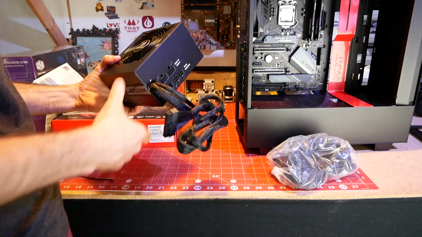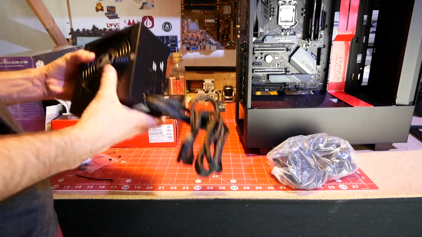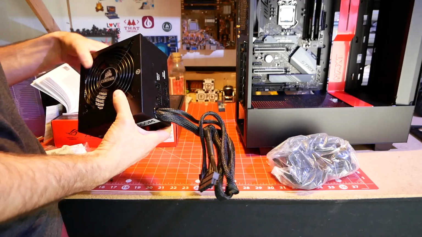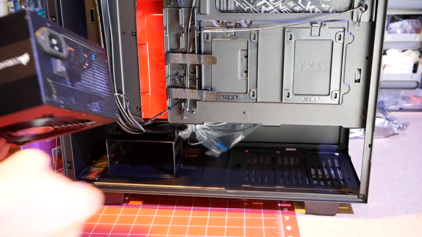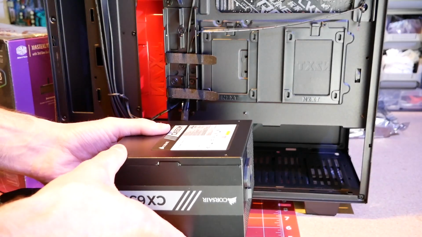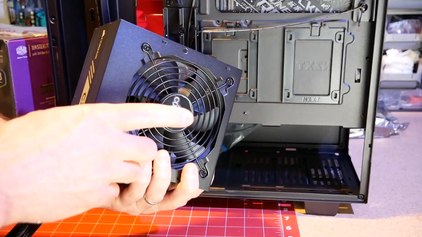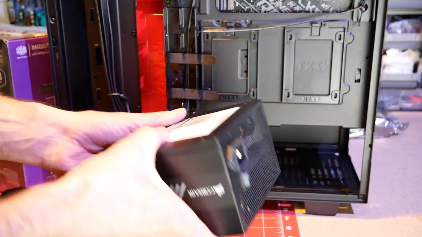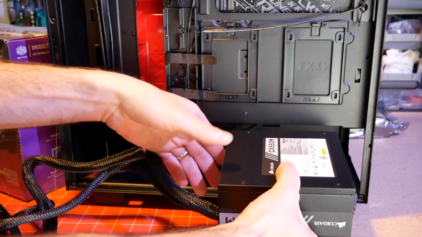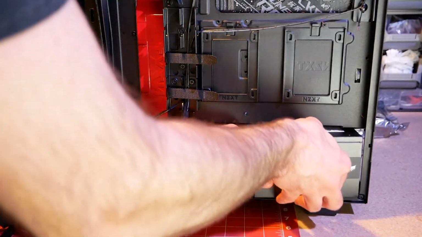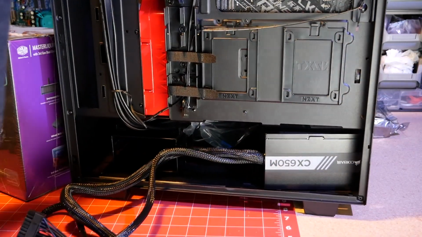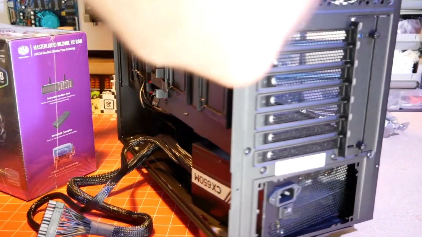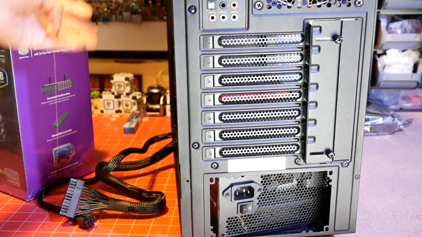Okay, we got the power supply. Let's get this put in the computer. So we got the case turned around and we're going to insert the power supply. The thing is, the fan should be pointing toward the bottom of the case, toward the floor. So I'm just going to slide this in right here. And then I'm just going to turn this a little bit so I can start screwing this in.